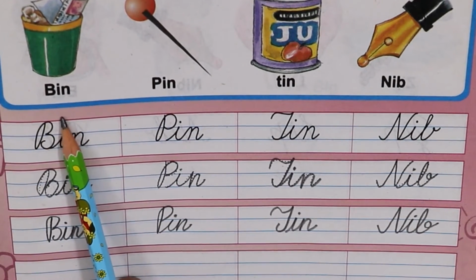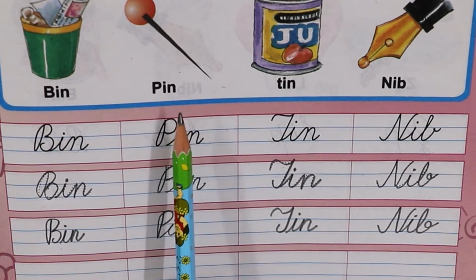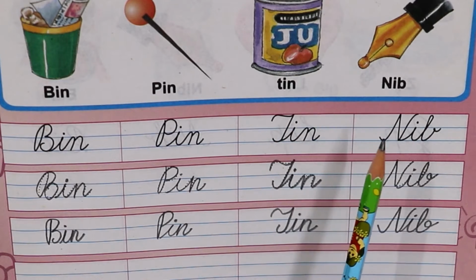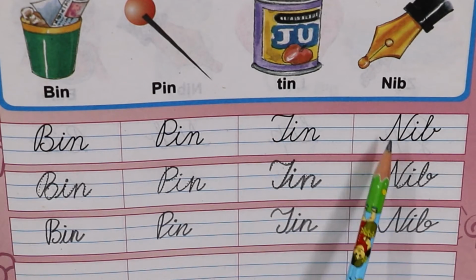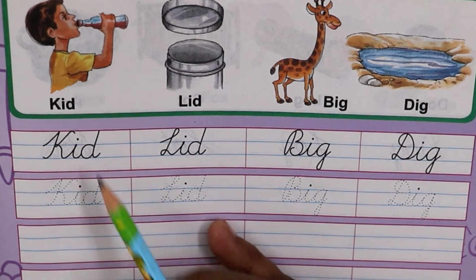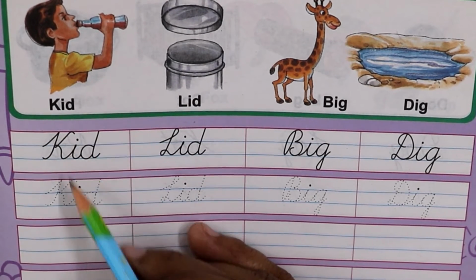B-I-N, bin. P-I-N, pin. T-I-N, tin. N-I-B, nib. Our next word is kid. K-I-D, kid.